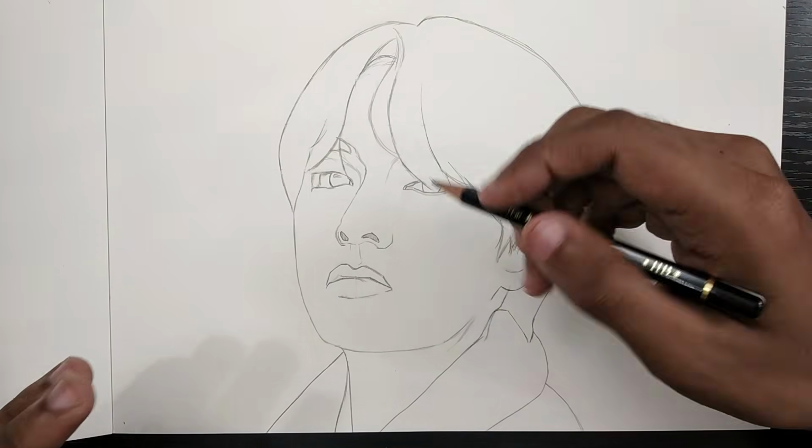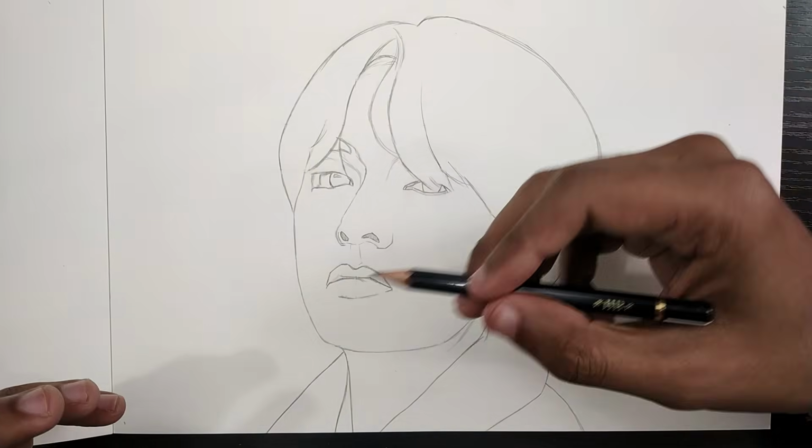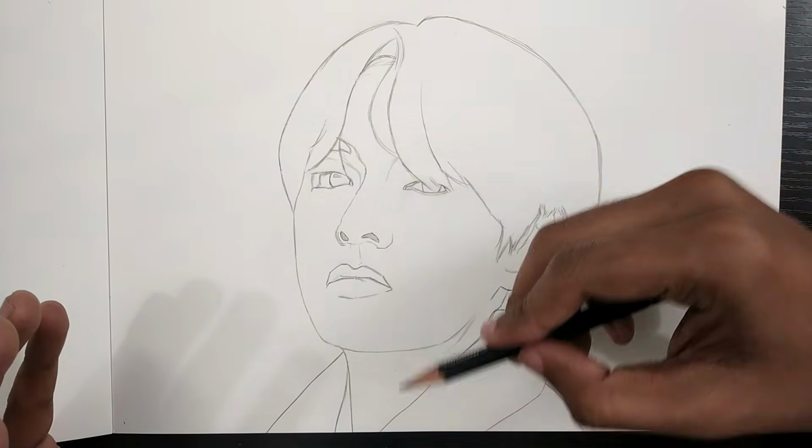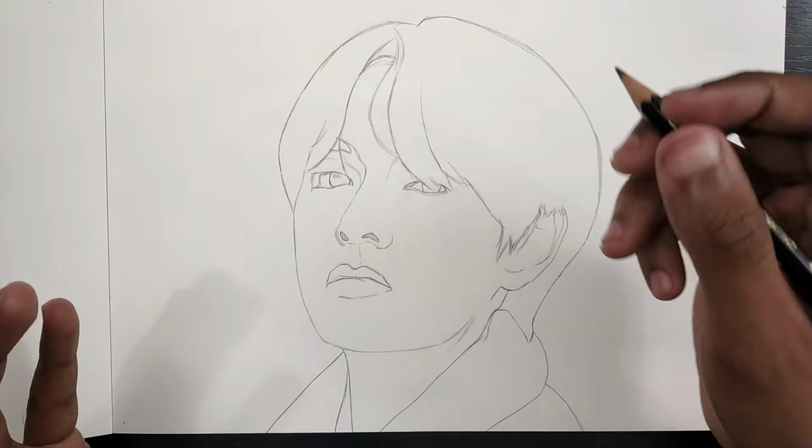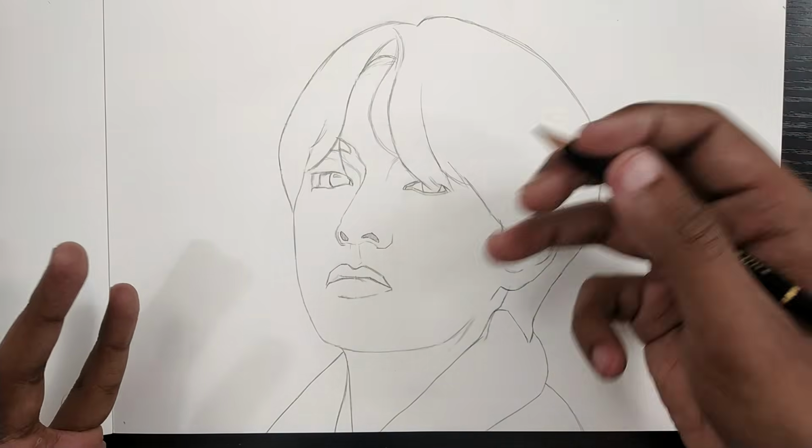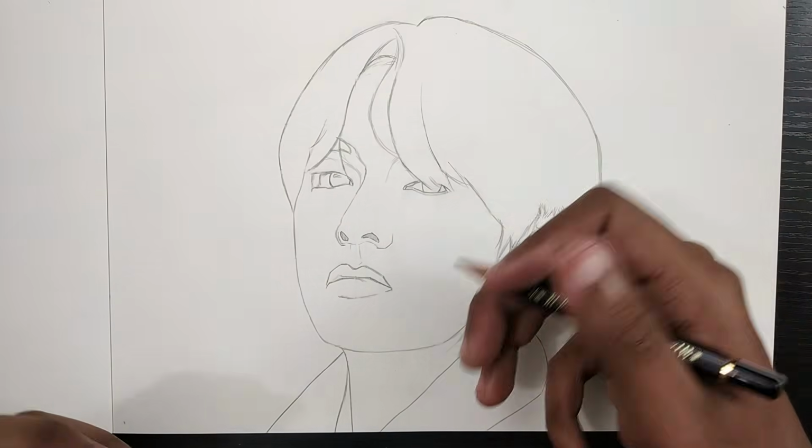I will upload the shading process separately in a different video. I will upload the complete time lapse of the sketch. The most difficult part in the sketch is always the outline. So now you can easily draw it, and later you can also watch the shading process if you want.